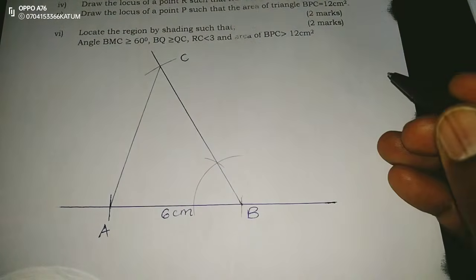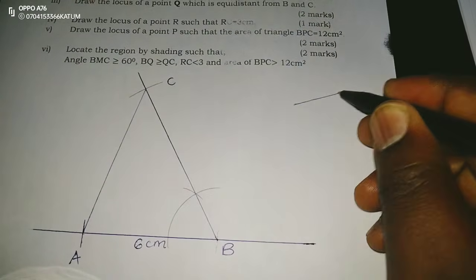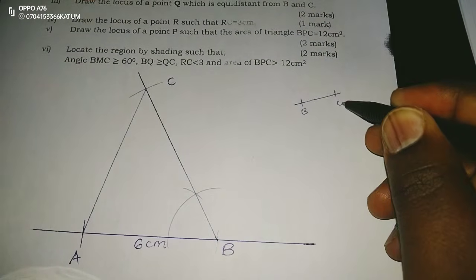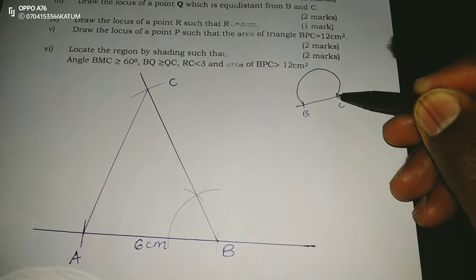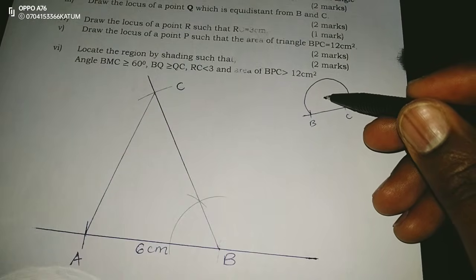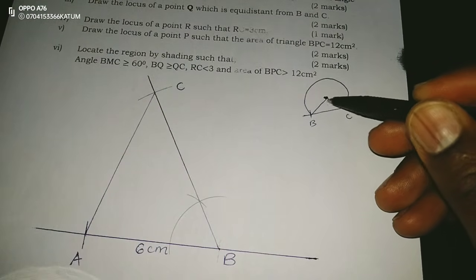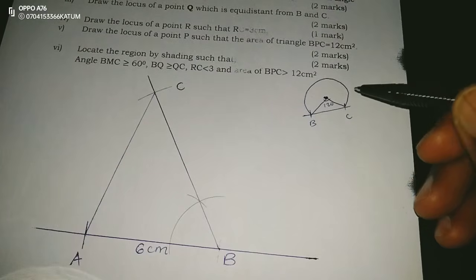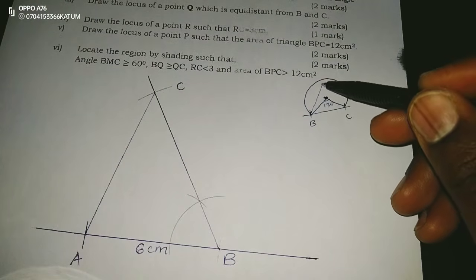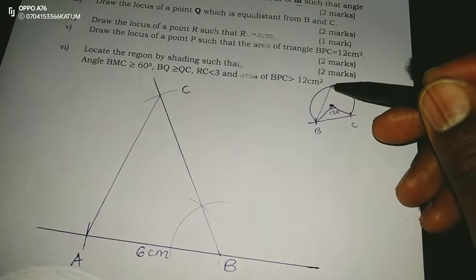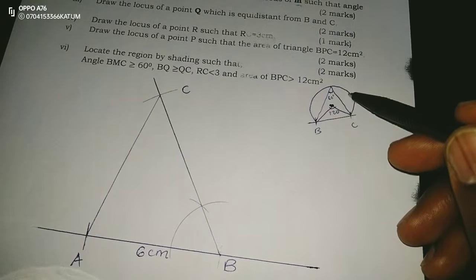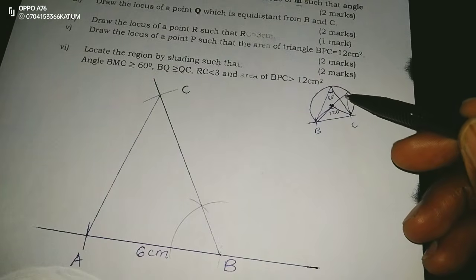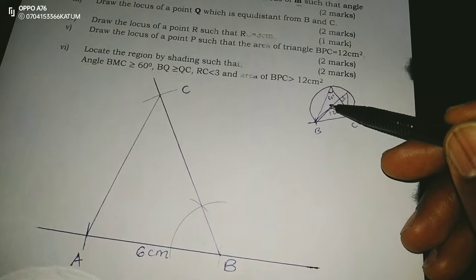Therefore, let me illustrate it like this. We have our BC like this. Then there is a point whereby we should produce angles of 60 degrees. Then it means there must be a center whereby we have an angle of 120, so that anywhere on this circle, we will have 60 according to the angle properties of a circle. On the circle, anywhere we will have 60 degrees, as long as at the center here, we have 120 according to the angle properties of a circle.